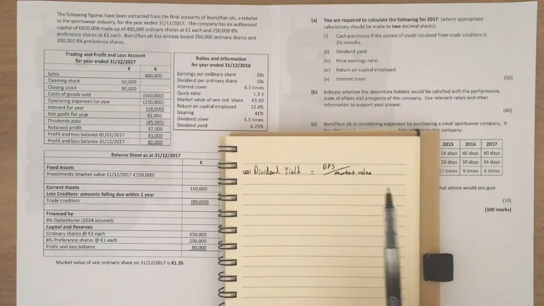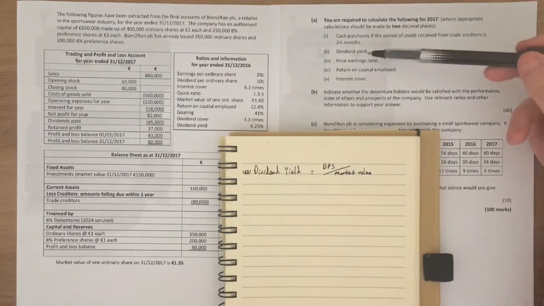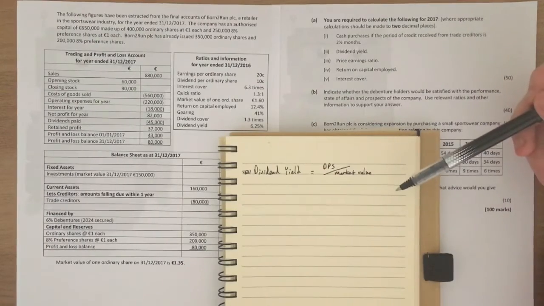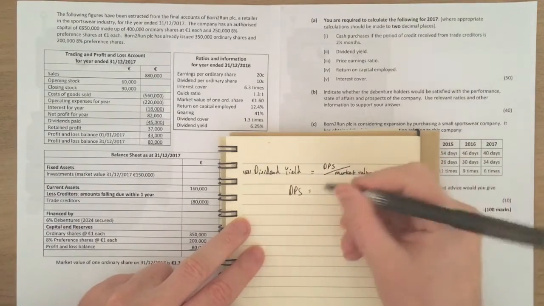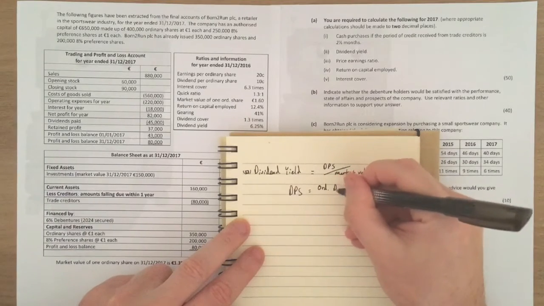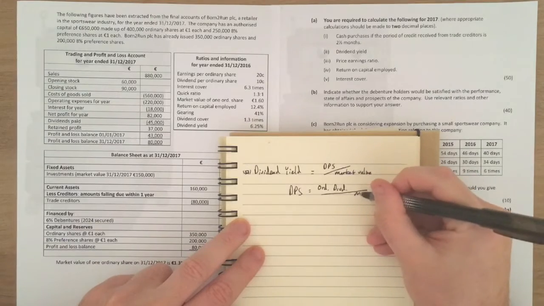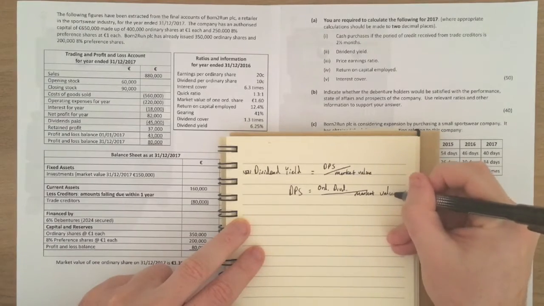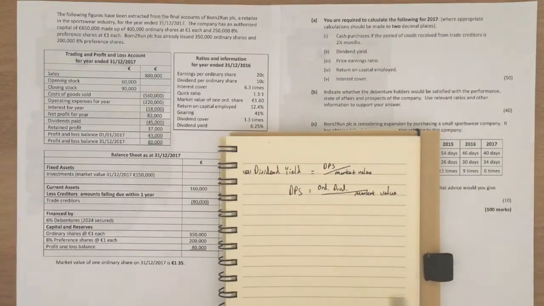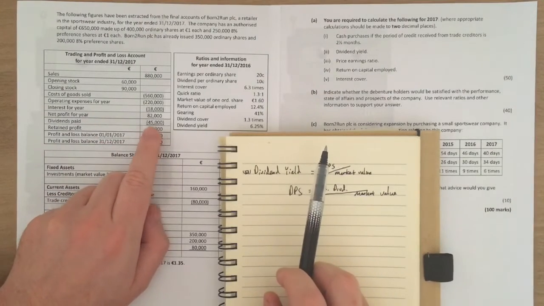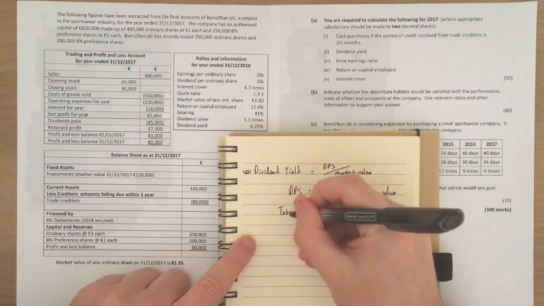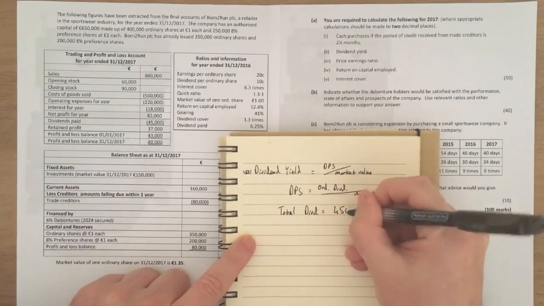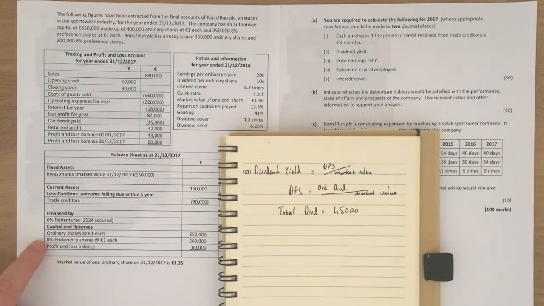of one share. Okay, so dividend per share, this is kind of a two in one kind of question. You need to figure out your dividend per share first. So dividend per share is equal to your ordinary dividend divided by your market value of a share. So ordinary dividend is something I'm going to have to figure out as well. So if you look over here in your profit and loss, you have got dividends of 45,000, but that is total dividend. Okay, so total dividend is 45,000. Some of that will be an ordinary dividend and some of it will be a preference dividend. So you are going to subtract the preference dividend away.